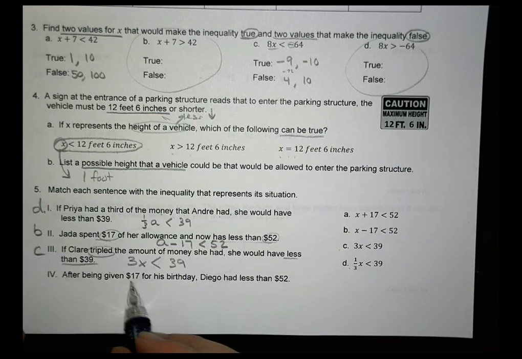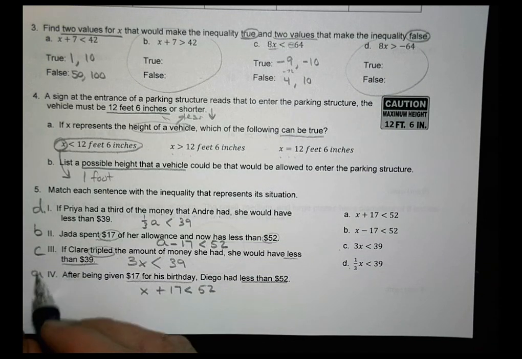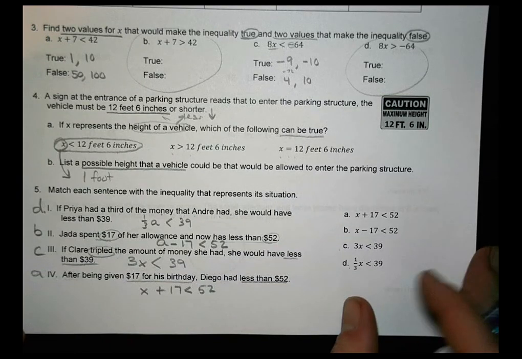After being given 17 for his birthday, he had some money, he was given 17, he had less than 52. Alright, and so we just read those out, and that's what that is. So read them carefully and make sure you know what's going on there. Let's look at the back side.